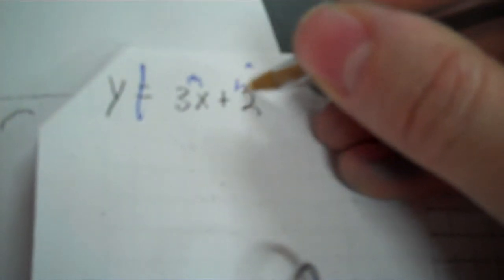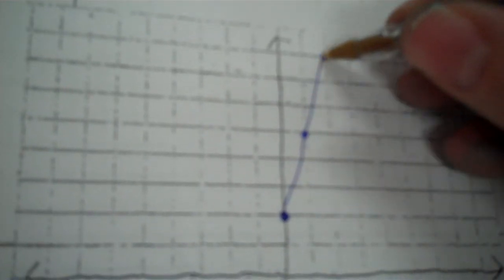Okay. Now I want to review something that we did. I don't think this is on the assignment. Now your x isn't to the second, so it's not a parabola, it's a line. So line, you're looking for m, b. You have it, so slope, y-intercept. I don't want you to forget how to do that. Slope's 3 over 1, plus 2 is the y-intercept. So go to 2 on the y, then you go up 3, forward 1. And then just make the line as straight as you can.